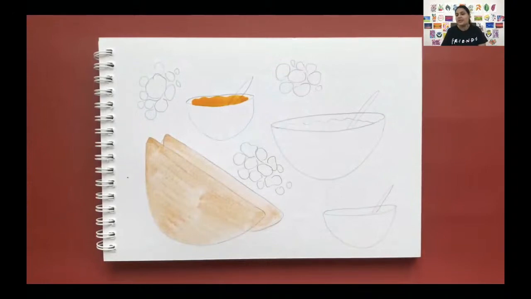But if you want to add in orange, then you can take a little bit of red and a little bit of yellow, if you do not have orange, and mix it up. If you add in more yellow, you'll end up getting a lighter orange. If you add in more red, you'll end up getting a darker orange.